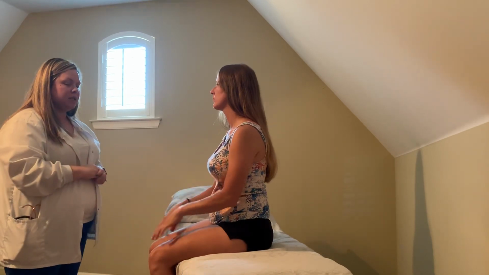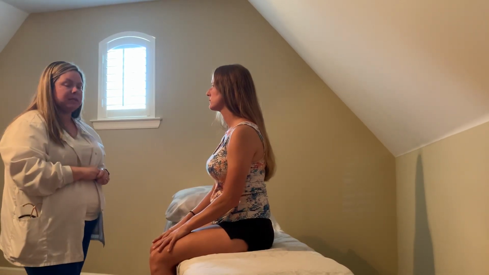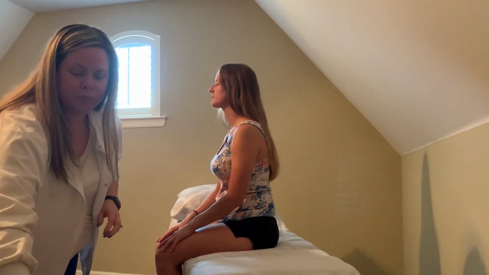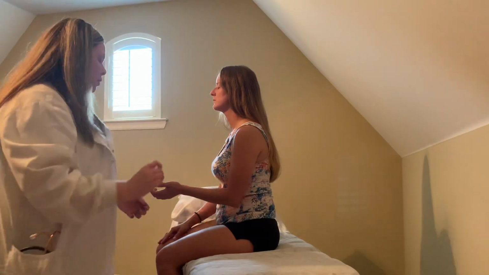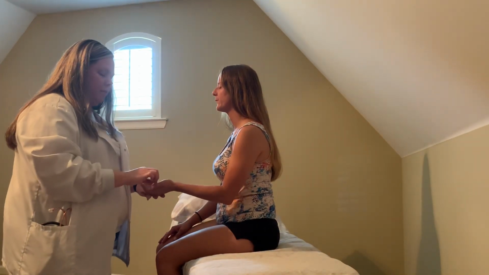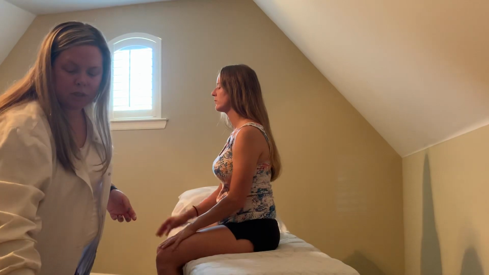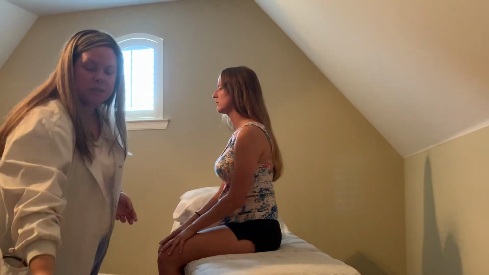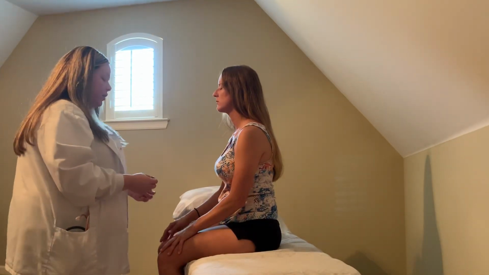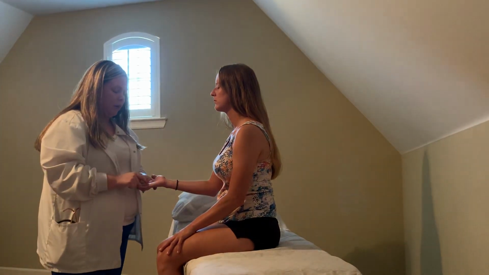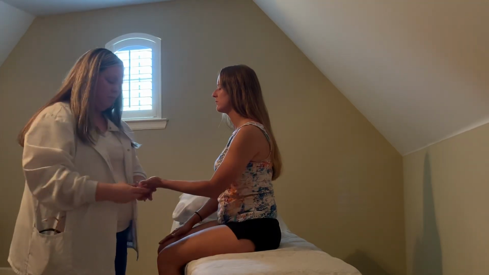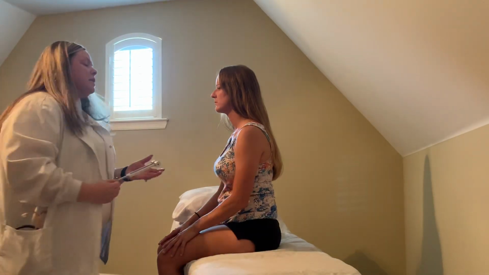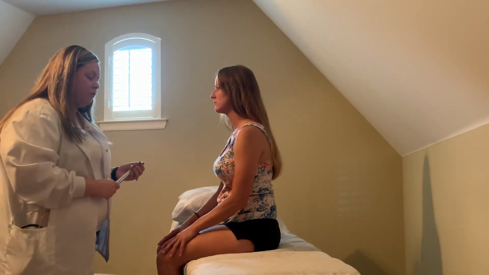Good. Okay, so the next thing we're going to test, I'm going to place an object in your hand, and I want you to close your eyes and tell me what that object is, okay? Key. Okay. And now we'll put another object in your other hand. Bobby pin. Good. All right, so with your eyes closed, I'm going to write a letter in the palm of your hand, and I want you to tell me what I write. 7. Good. 3. Awesome.